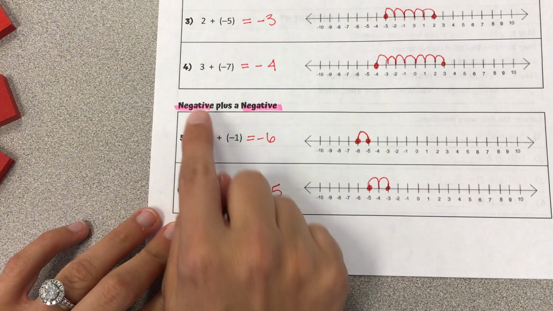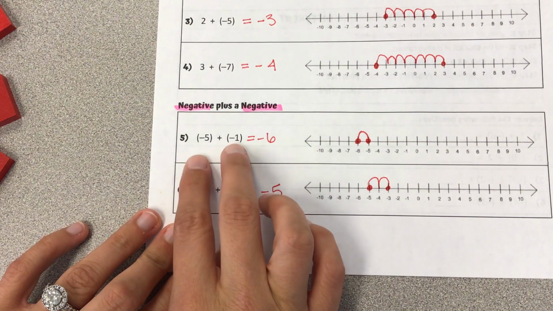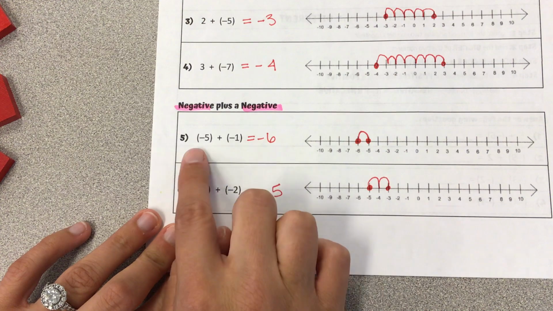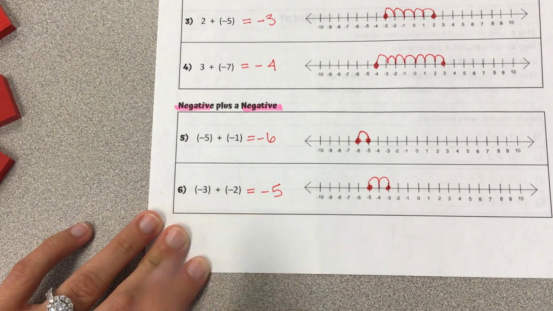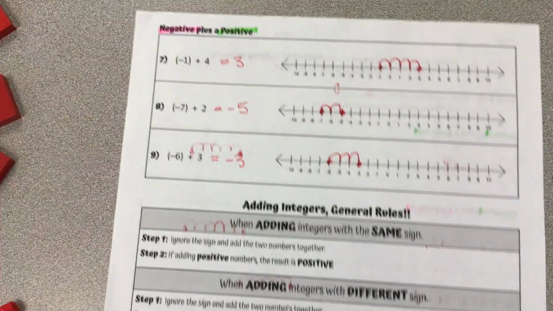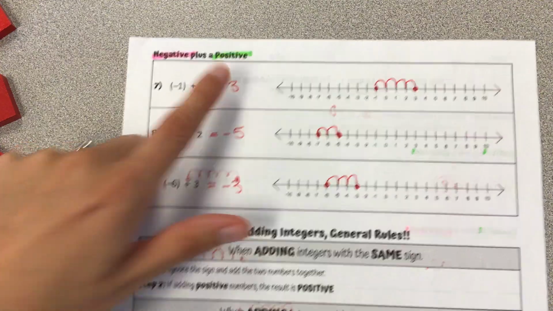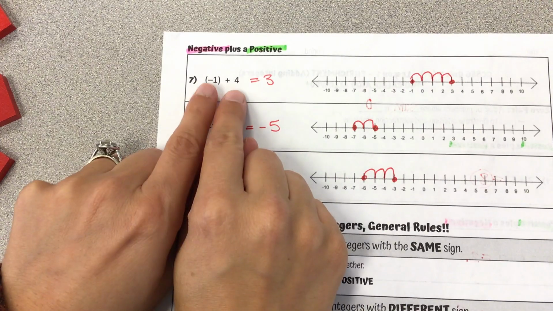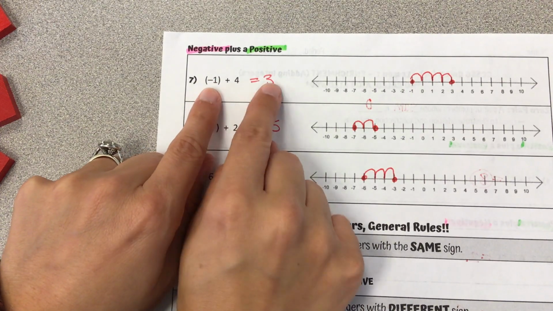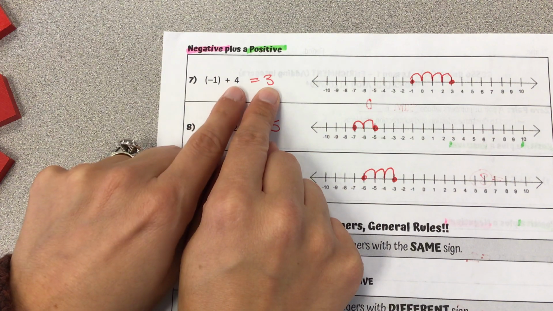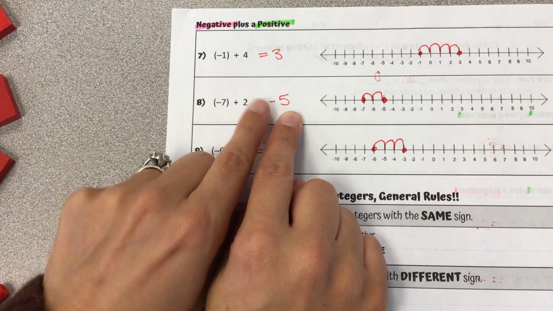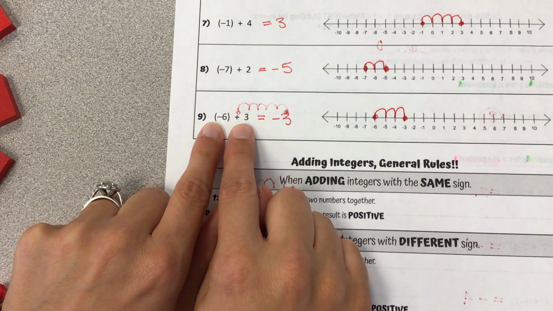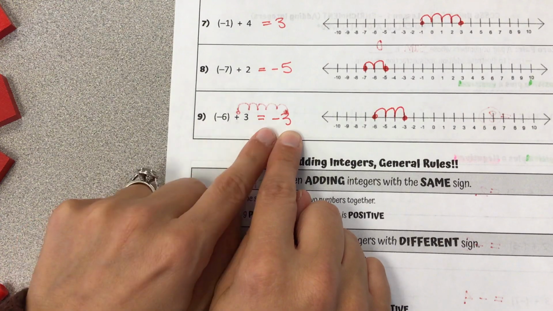As I was saying before, for the negative plus a negative, they're the same. We just add. 5 and 1 is 6, but they're negatives being added, so it's negative. 3 and 2 is 5, but it's negatives being added, so it's negative. And then this negative plus a positive is the same thing as positive plus a negative, just in a different order. So again, since they're opposites, we're finding the difference. 4 minus 1 is 3. The bigger number is positive, so it's positive. 7 minus 2 is 5. The bigger number is negative, so it's negative. 6 minus 3 is 3. The bigger number is negative, so it's negative.